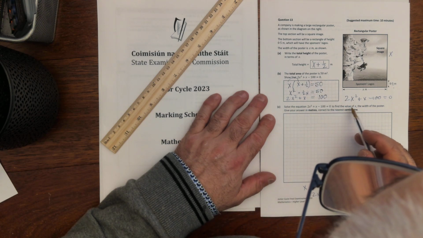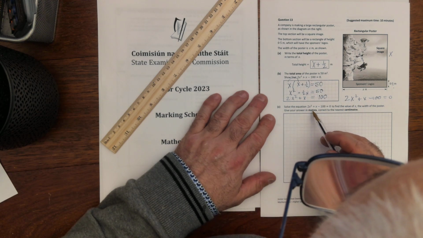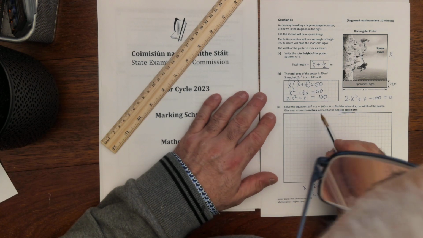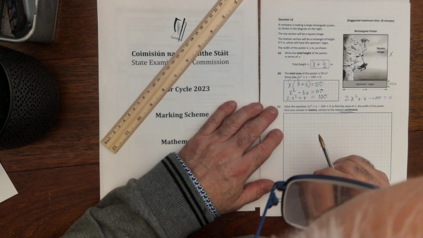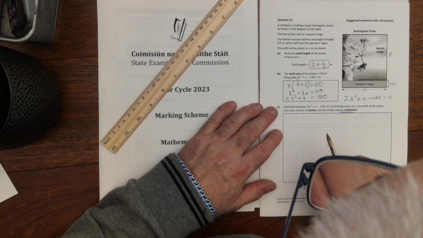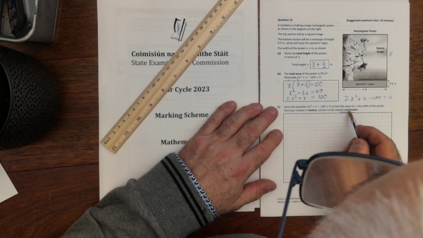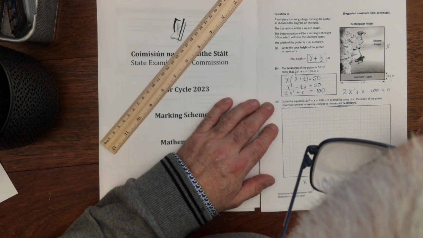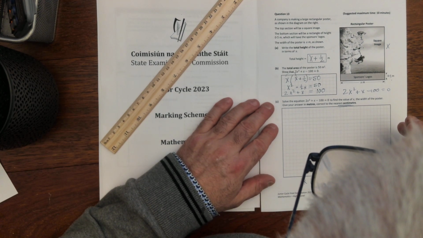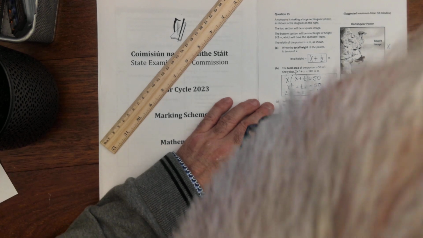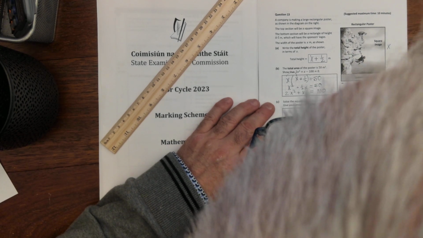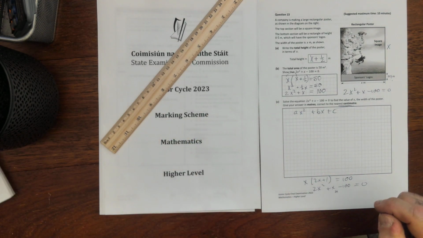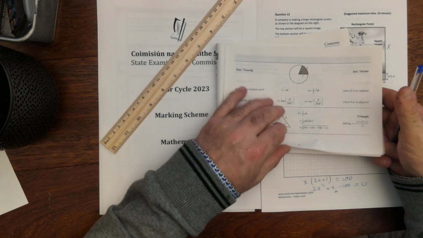Solve this equation to find the value of x. Give your answer in meters, correct to the nearest centimeter. So that suggests it's going to be a decimal. It suggests that it isn't going to factorize and we should use the minus b formula, which we're going to do. So in that case we call it ax squared plus bx plus c. You might remember it's page 16.